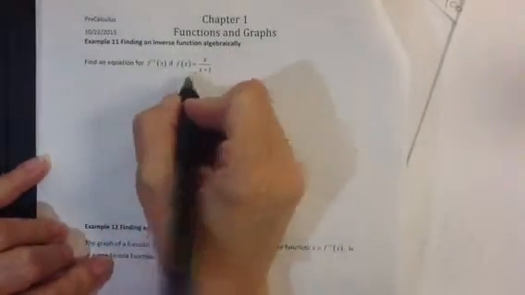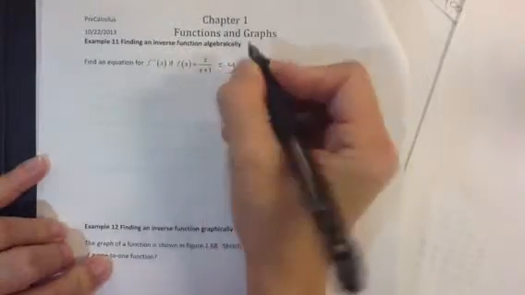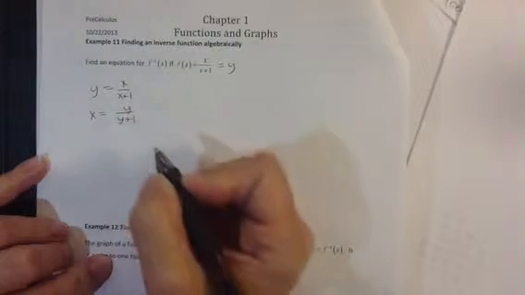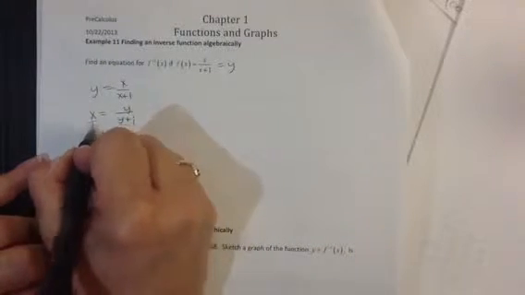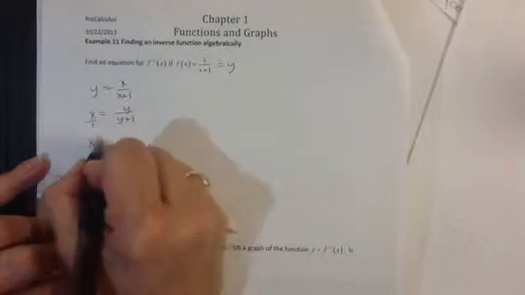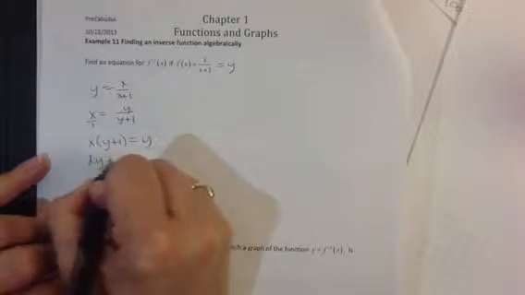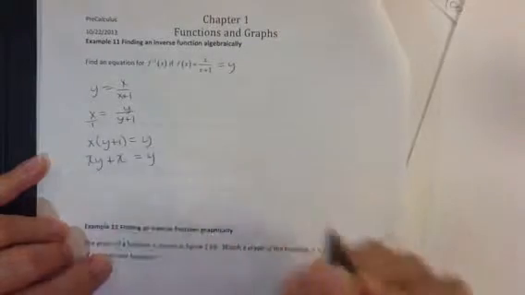All right, let's look at example 11. We're going to find the equation for the inverse. Here's my original. I'm just going to write this as y. Now I'm going to switch the x and the y, and I have to solve for y. Now remember, I could cross multiply. x times (y plus 1) equals y. xy plus x equals y.